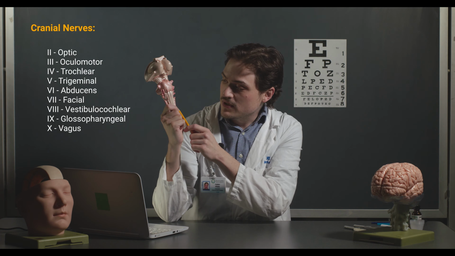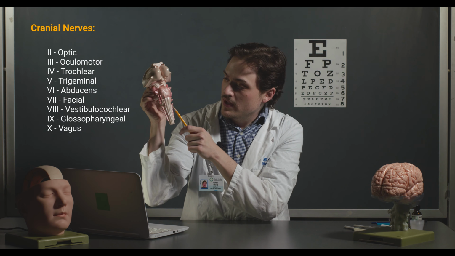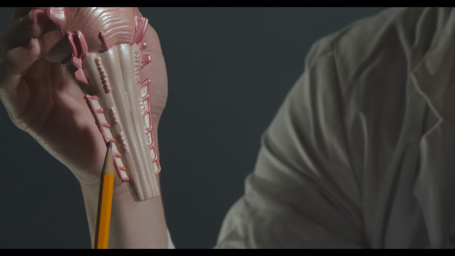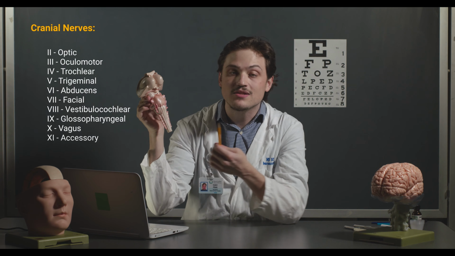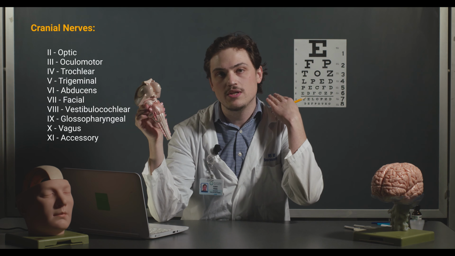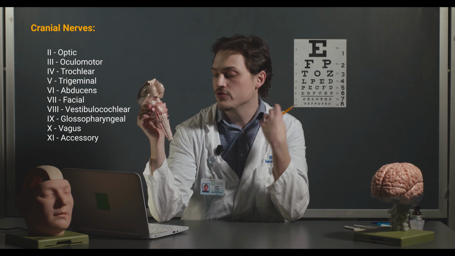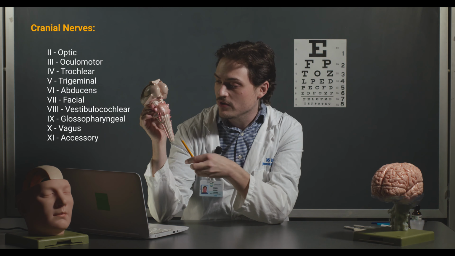Next up, this guy that comes off on the sides. Let me try and hold this a little bit better so you can see it. This is cranial nerve number 11, also known as the accessory nerve or spinal accessory. This is going to control the trapezius and sternocleidomastoid muscles that are involved in shoulder shrugs. And we'll talk about that a little bit later when we talk about some of the cranial nerve tests.